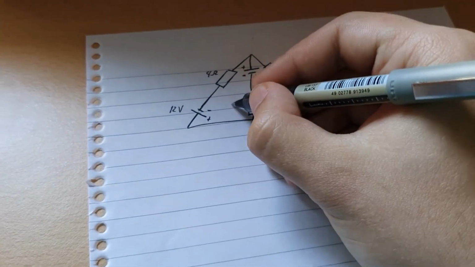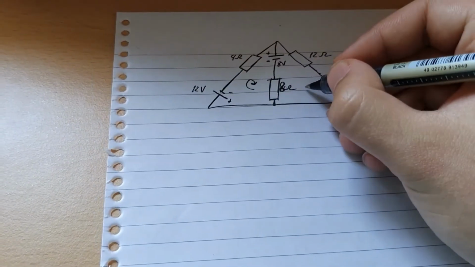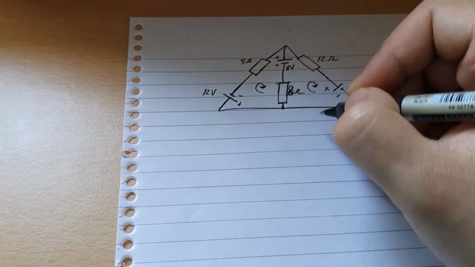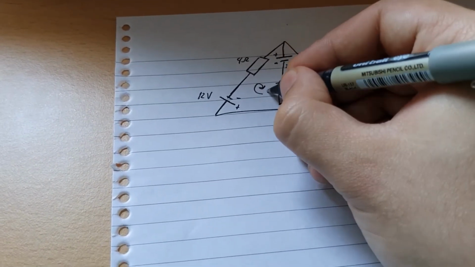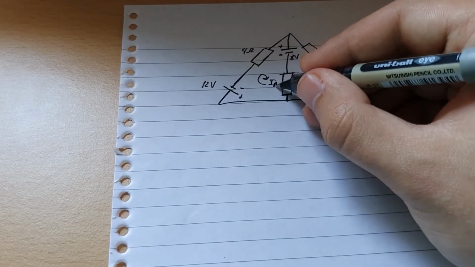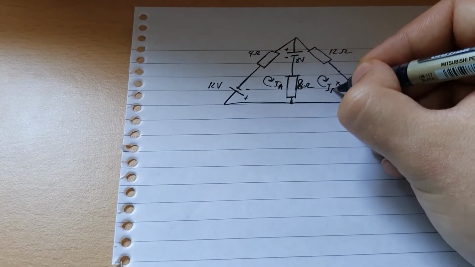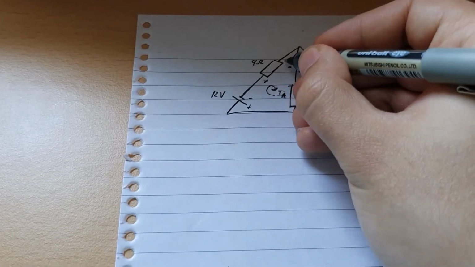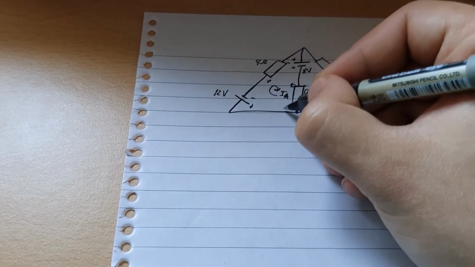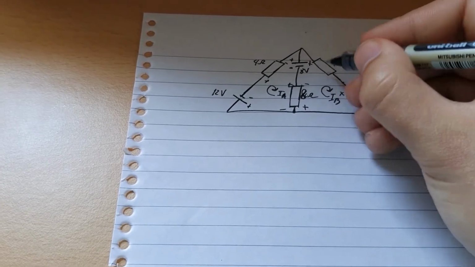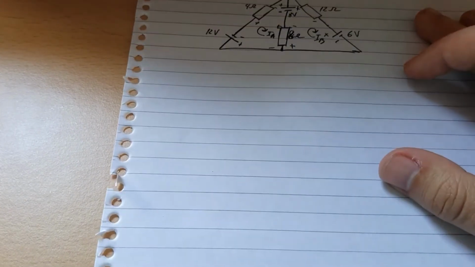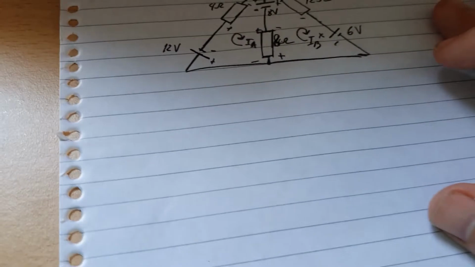First off, we choose a direction, which will be the usual direction, this direction here. We'll make this one IA, and this one IB. This will be positive, this will be negative, this will be positive, this will be negative, this will be positive, this will be negative, and this will be positive, this will be negative. There you go. Let's start doing it.